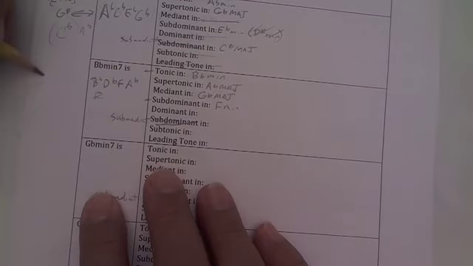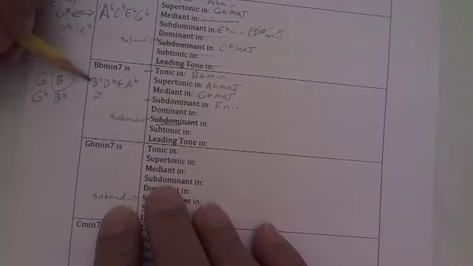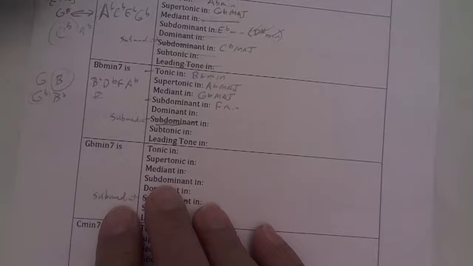Let me just put this over on the side for a minute. If I went G, then my 3rd scale degree would be B, right? So G flat, 3rd scale degree would be B flat right there. And there is a G flat scale, so the 3rd degree of the G flat major scale is B flat, and that's where you'll find your minor 7.